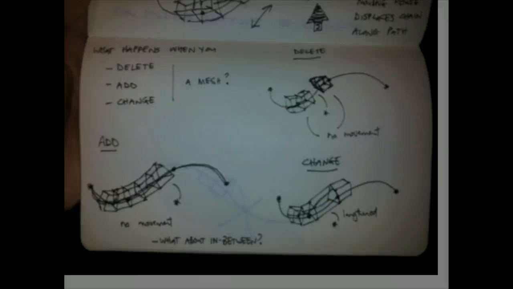Okay, so the first thing I was like, I just want to go through all the different permutations. Based on what I just described, what happens if we delete one of the mesh blocks, if we add one, if we change one? If you delete one, presumably all that happens is these two things are now no longer linked. Then you can click on this guy and pull him up and down, and then click on this one and pull him up and down. And if you bring these two together, they snap together or something like that. Or we can make them snap together.